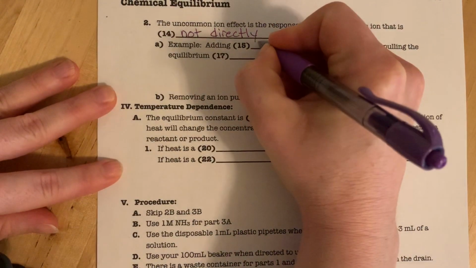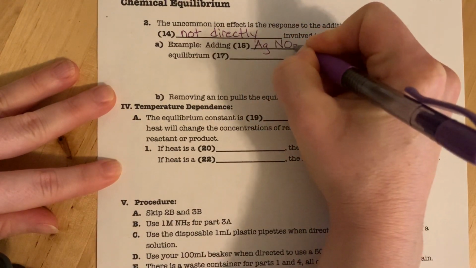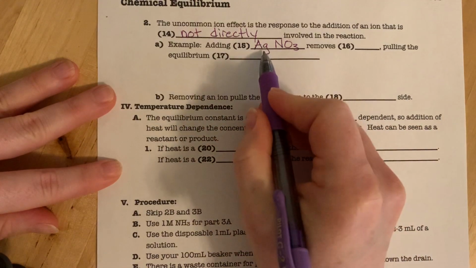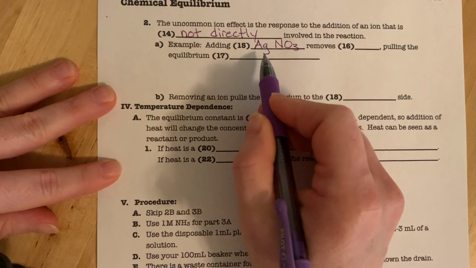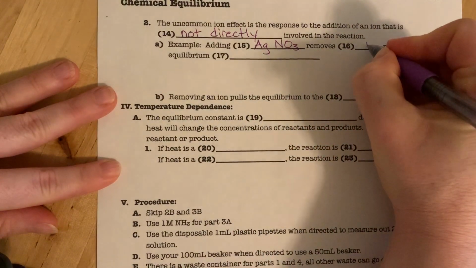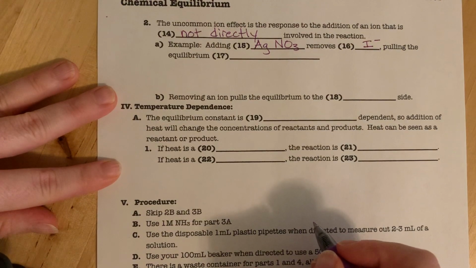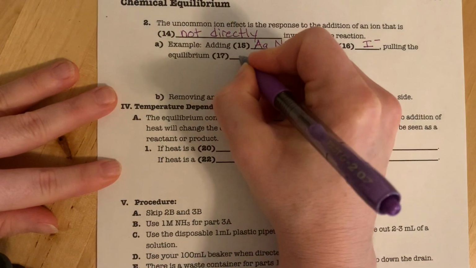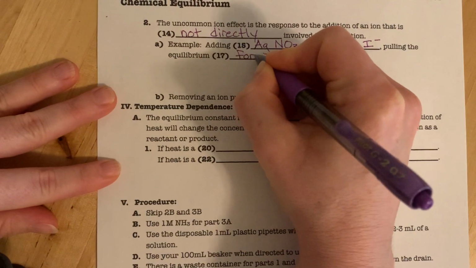If I added some silver nitrate, I'm sorry, that is silver nitrate, not sodium nitrate, silver nitrate. What that's going to do is remove some I- from the equilibrium. And that will pull the equilibrium forward. Don't worry, we'll draw an example in just a second.